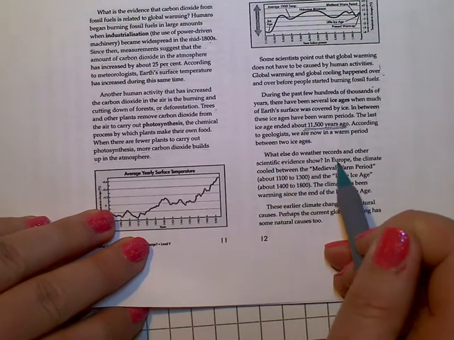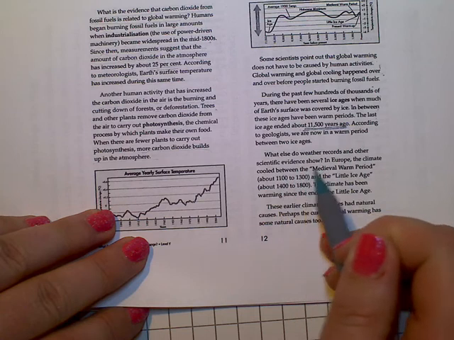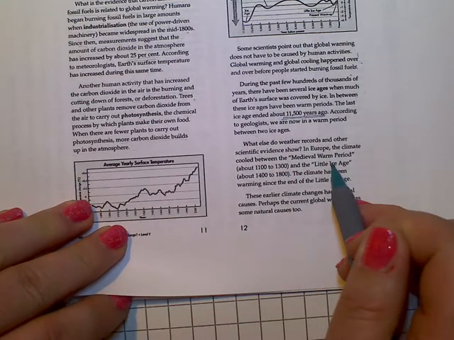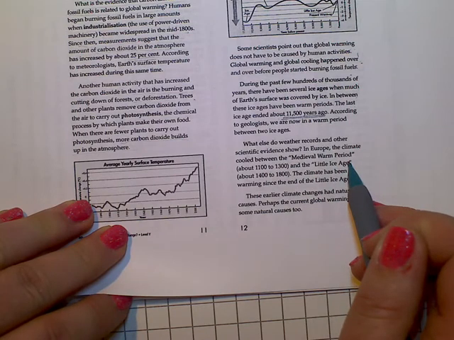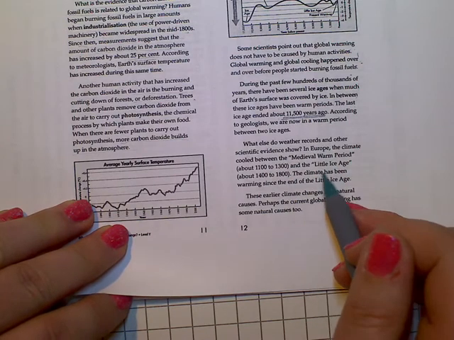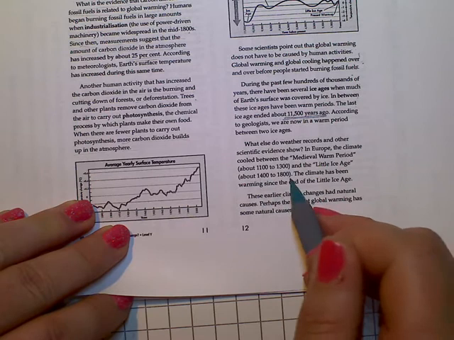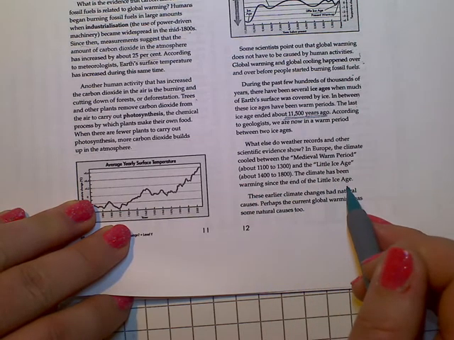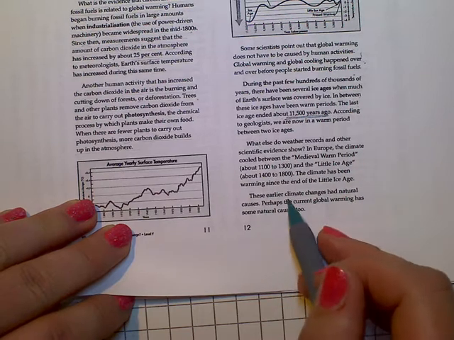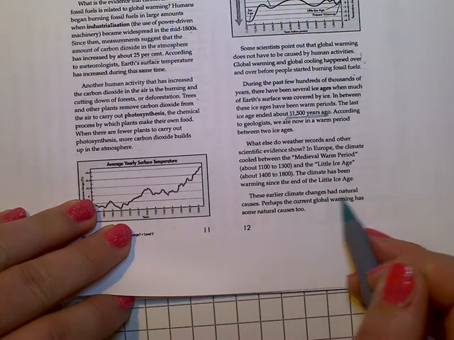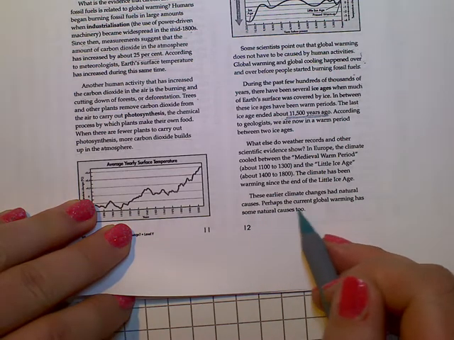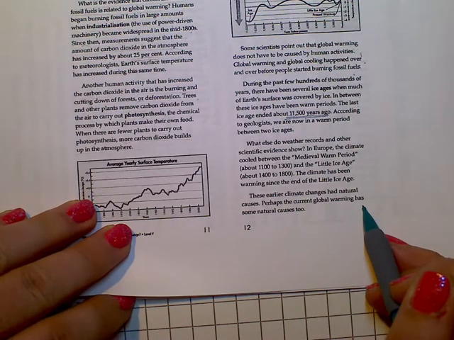What else do weather records and other scientific evidence show? In Europe, the climate cooled between the medieval warm period and the Little Ice Age, between 1400 and 1800. The climate has been warming since the end of the Little Ice Age. These earlier climate changes have had natural causes. Perhaps the current global warming has some natural causes too.